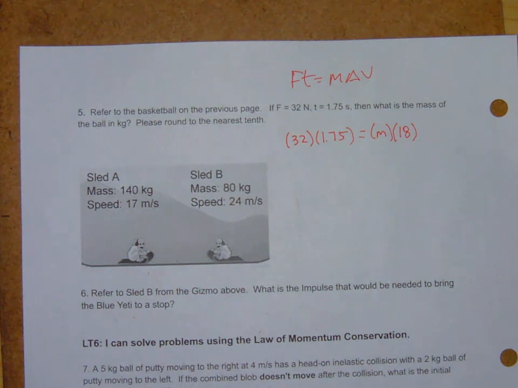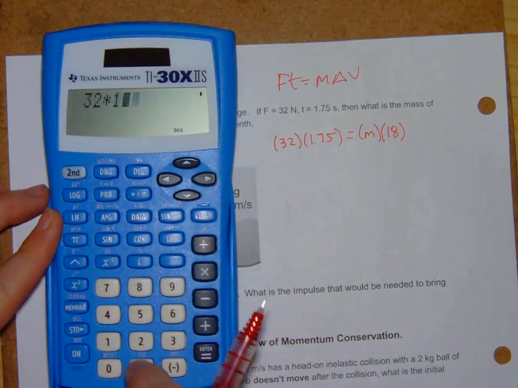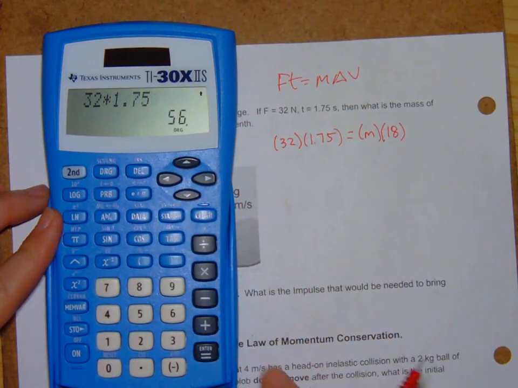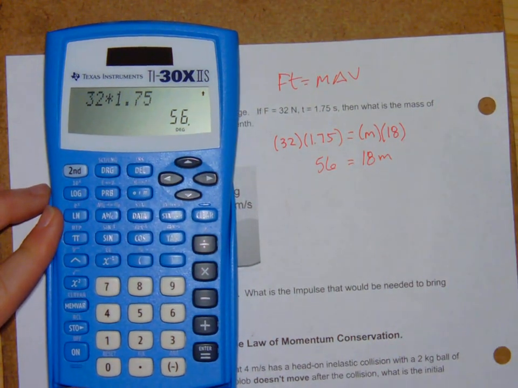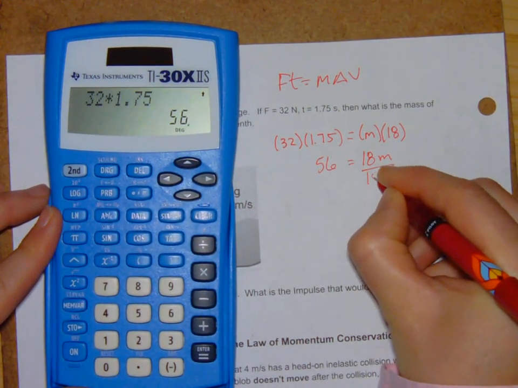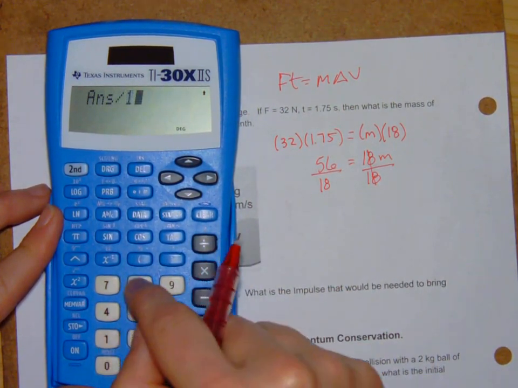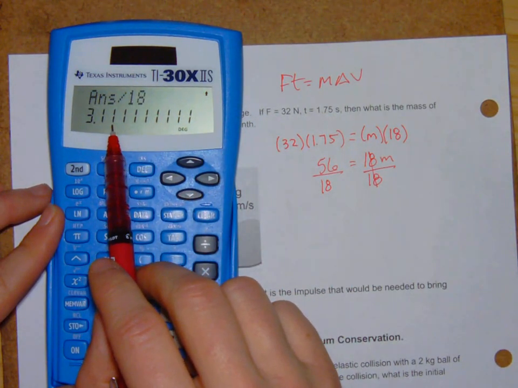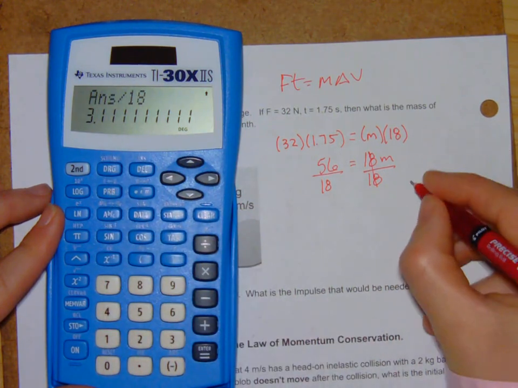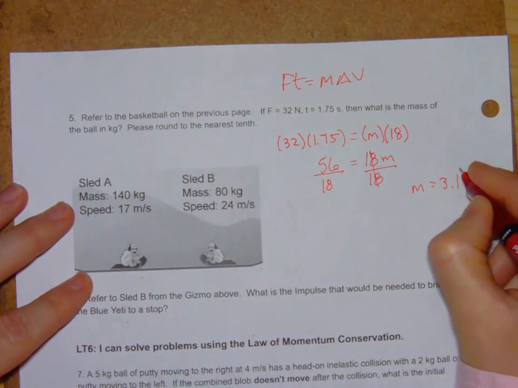Okay, there's some order of operations. We multiply before we divide. So if we type in 32 times 1.75, we get 56. 56 equals 18m. Now we divide by 18. The answer is, rounding to the 10th, that's our 10th spot. The 100th tells us what to do with it. So the mass is 3.1 kilograms.